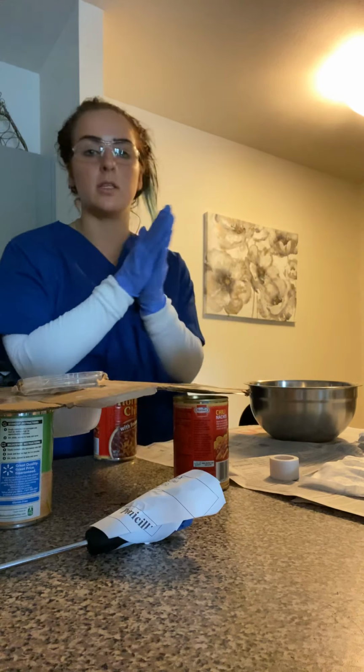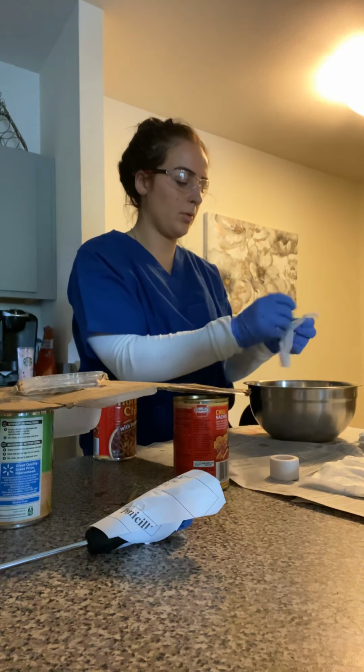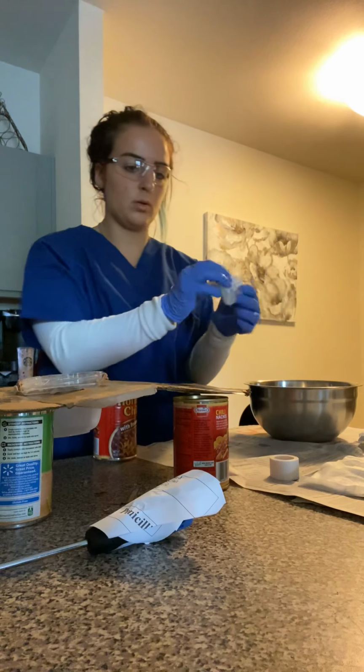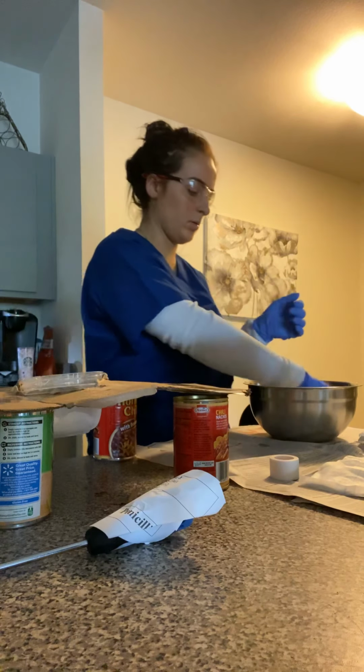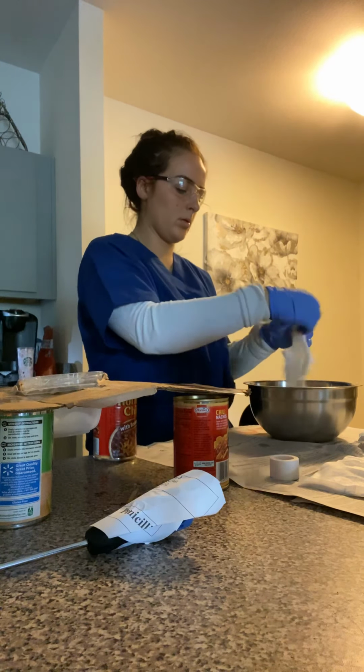So at this point, I'm going to start taking my gauze and getting off the excess and start putting them in my wound. Making sure when you place them in there that you are not contaminating or touching the wound to cause contamination, and that you're also not getting solution all over the patient to cause discomfort. There we go.